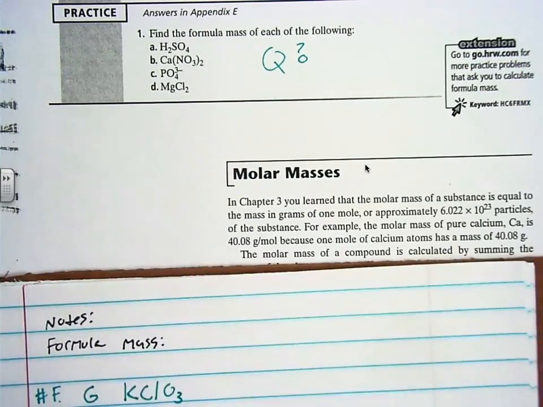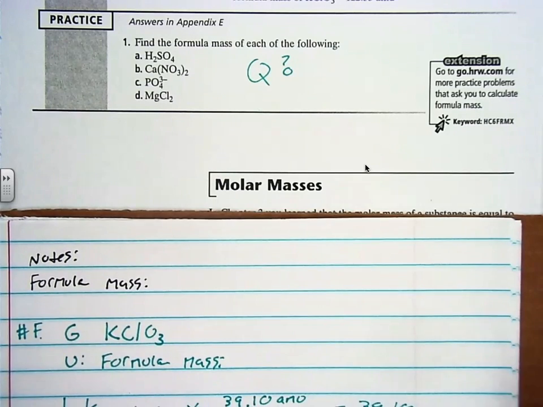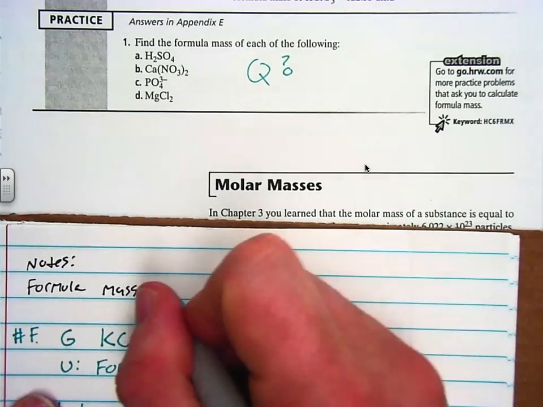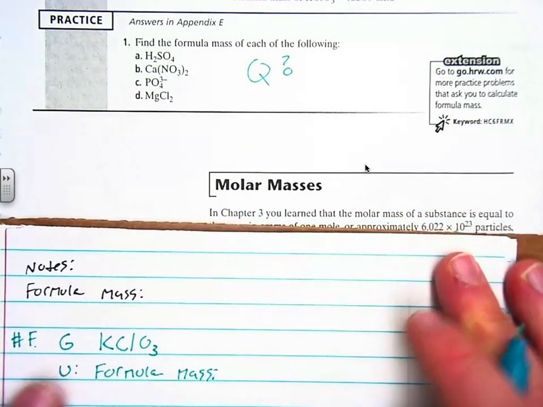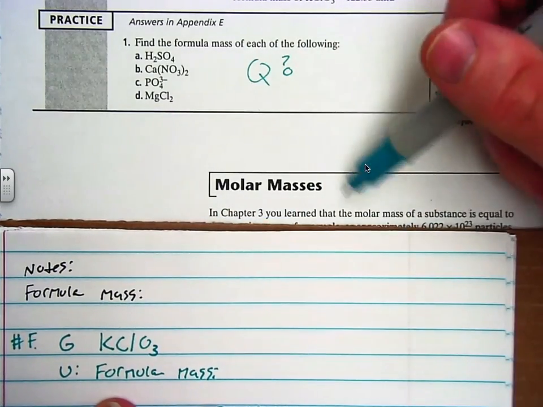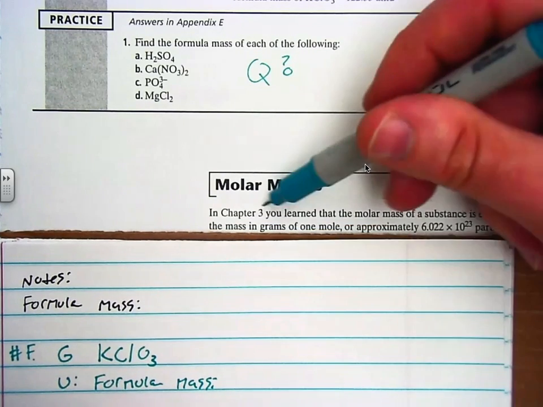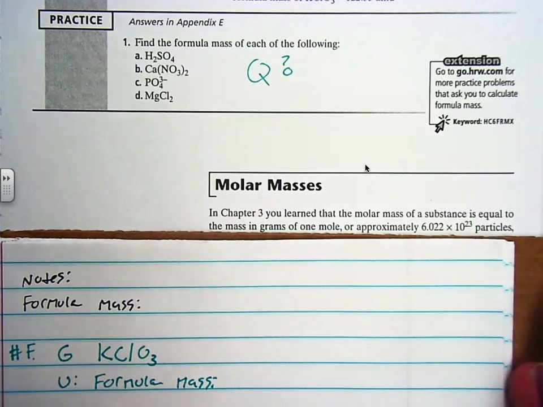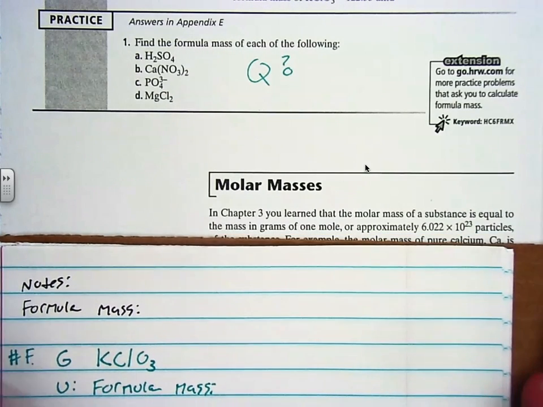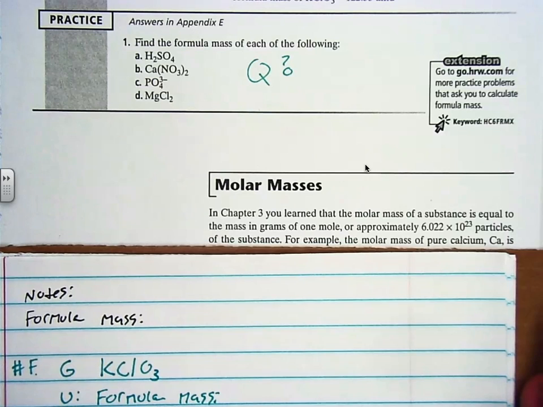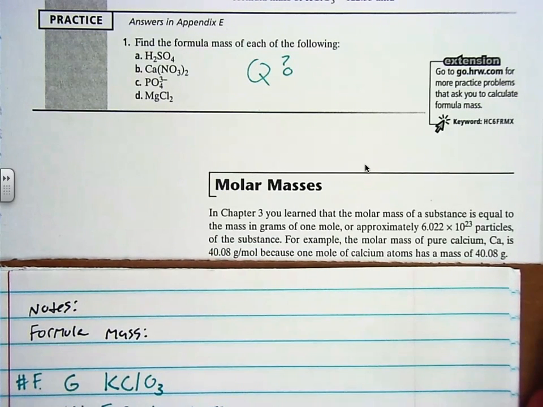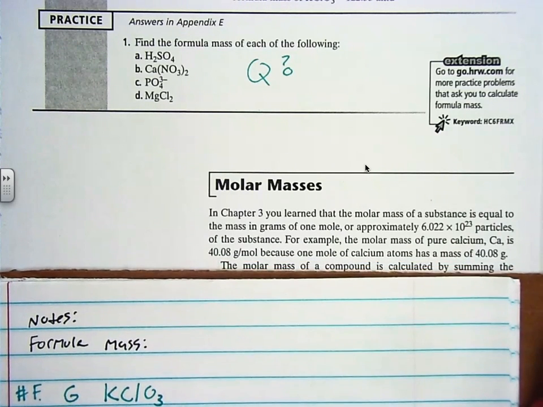Okay, let's keep reading about molar masses. Molar mass. Here's another thing you can write down. What is molar mass? Looks like a vocab word. In Chapter 3, you learn that the molar mass of a substance is equal to the mass in grams of 1 mole, or approximately 6.022 times 10 to the 23rd particles of the substance. For example, the molar mass of pure calcium is 40.08 grams per mole because 1 mole of calcium atoms has a mass of 40.08 grams.